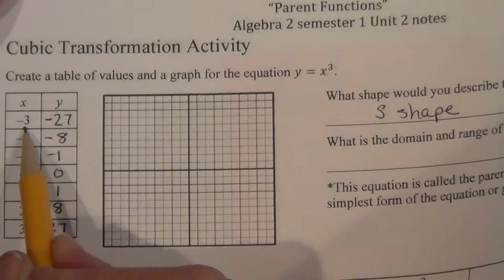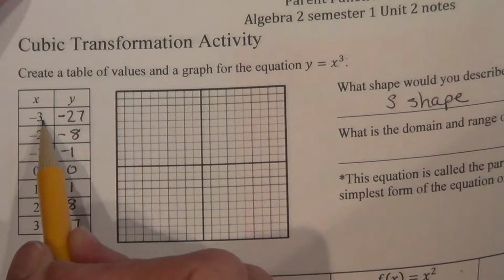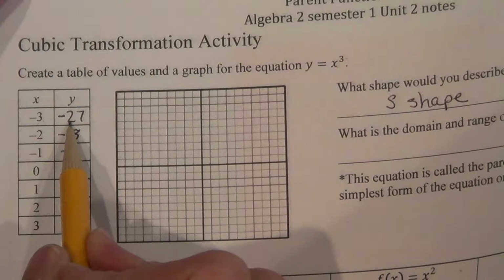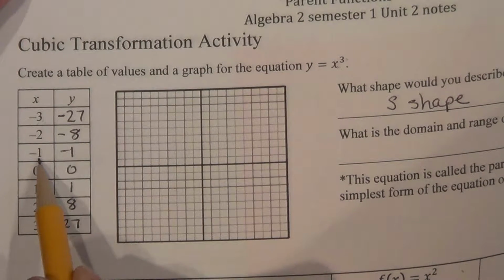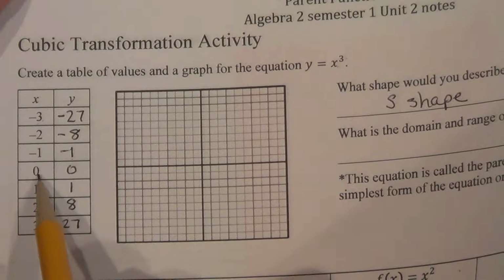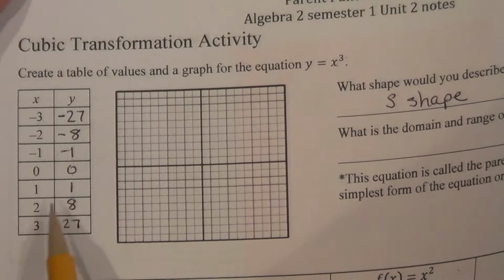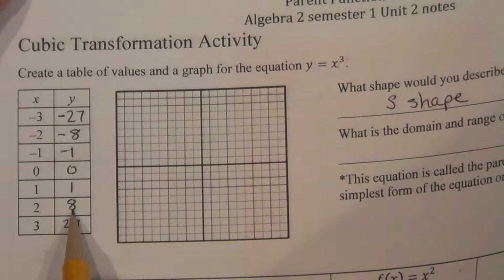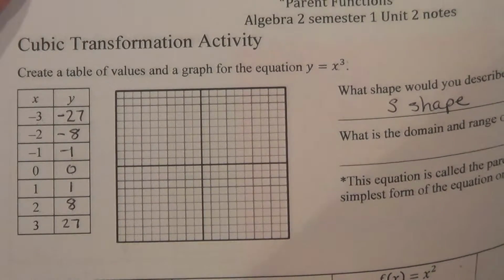So we plug in our x value. -3 times -3 is +9 times -3 is -27. -2 times -2 is +4 times -2 is -8. -1 times -1 is +1 times -1 is -1. 0 times 0 times 0 is 0. 1 times 1 times 1 is 1. 2 times 2 times 2 is 8. 3 times 3 is 9 times 3 is 27.